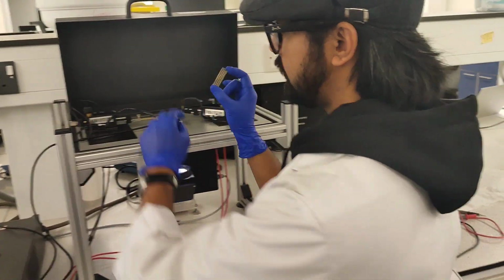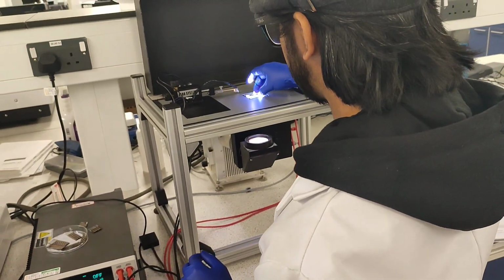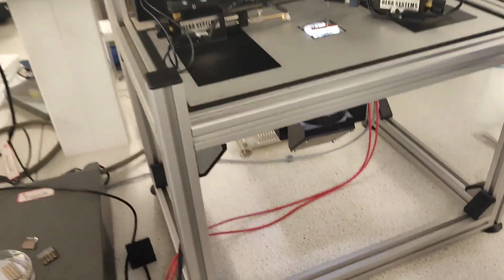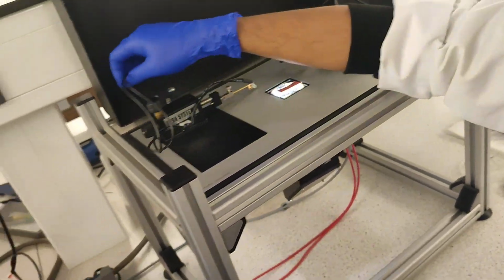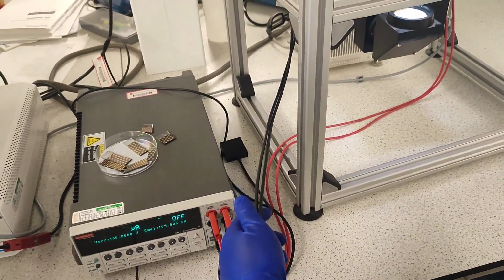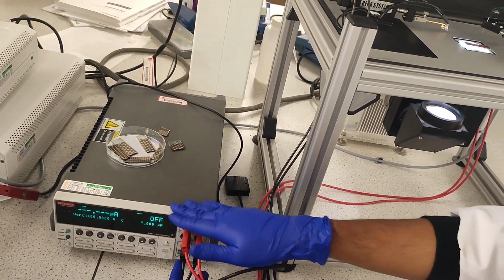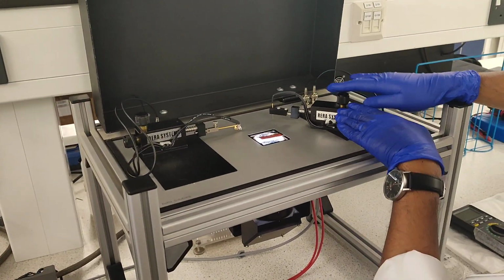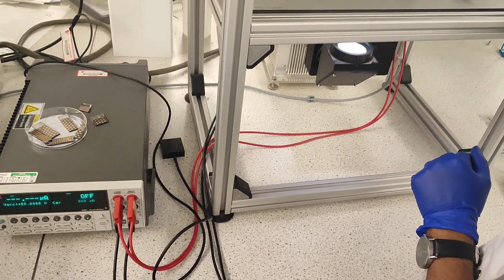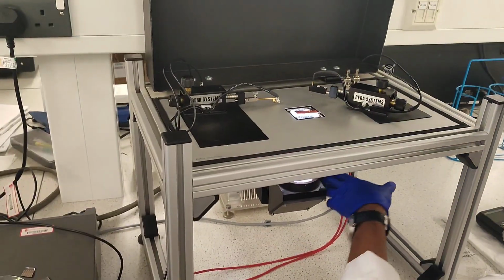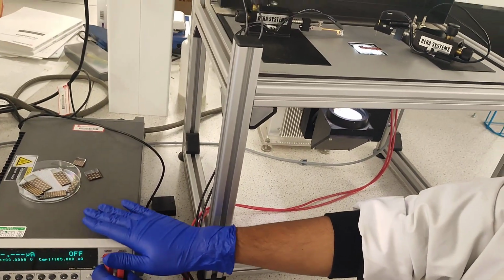So we place this device over here, the first thing. Now you need to remember one thing, that this contact, which is a micro positioning contact, is connected to the front end of the IV measurement system, and this is another contact or another probe that is connected to the back contact of the cell, and is also connected to the front end of the IV measurement system.